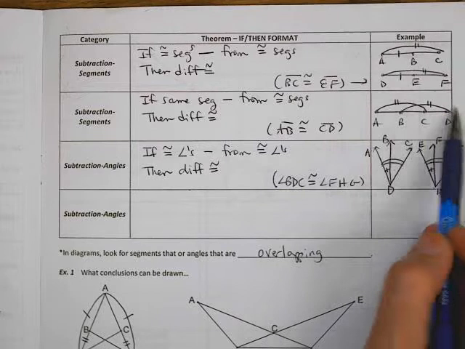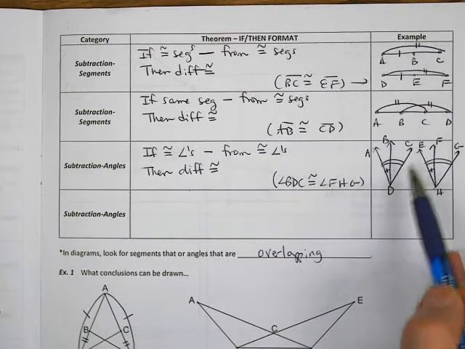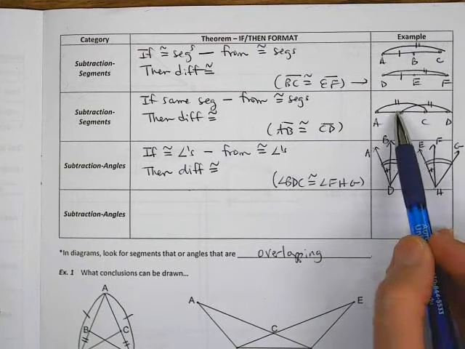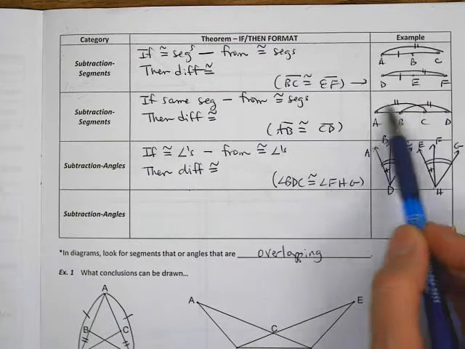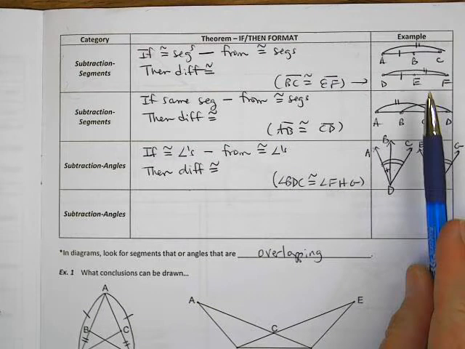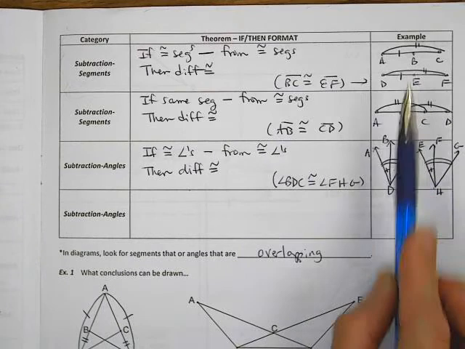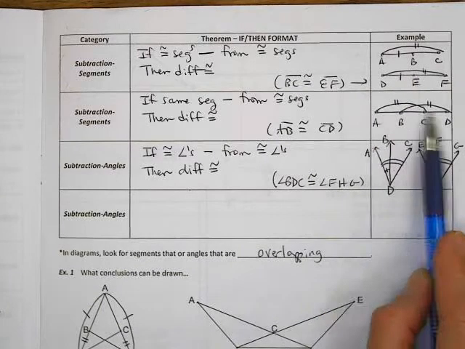We can do the same idea. Instead of talking about congruent angles being subtracted, we could talk about the same angle being subtracted. Much like in the diagram up here, we had two segments that shared segment BC, so we removed BC from both of those, and we were left with AB congruent to CD.